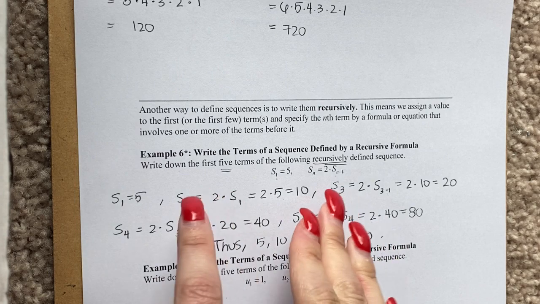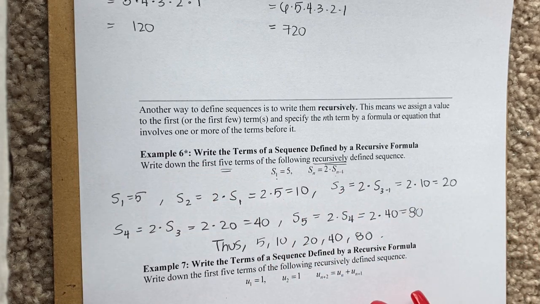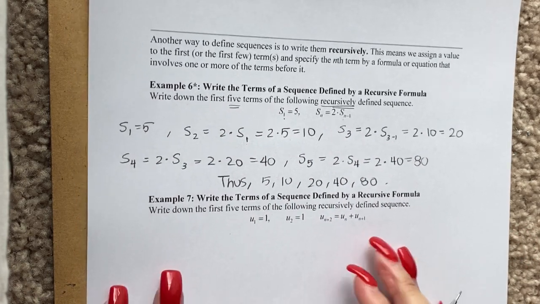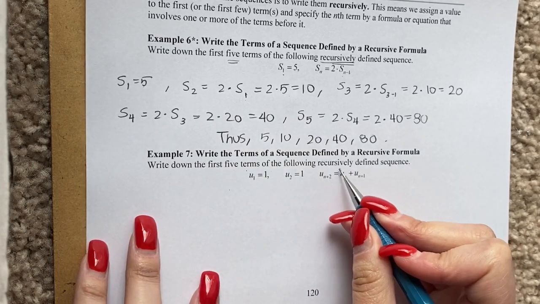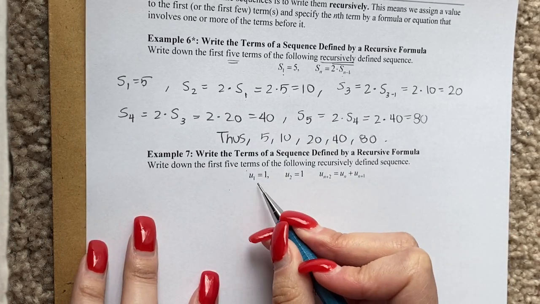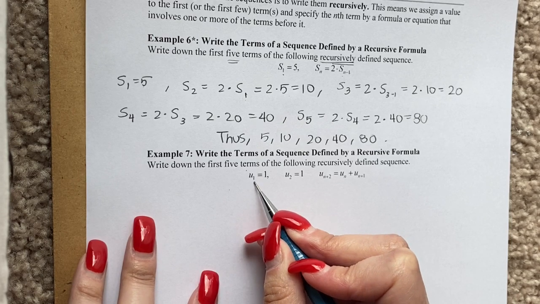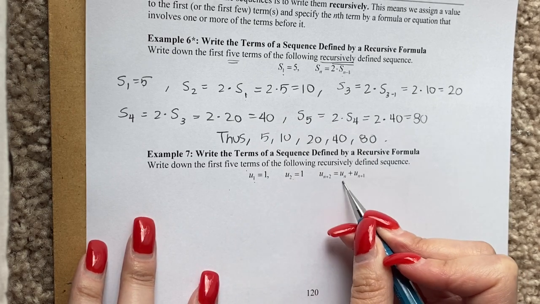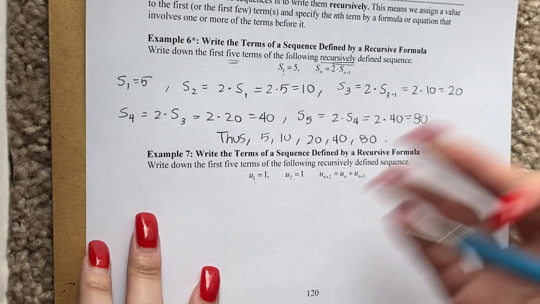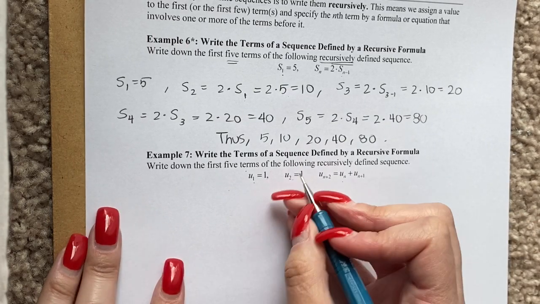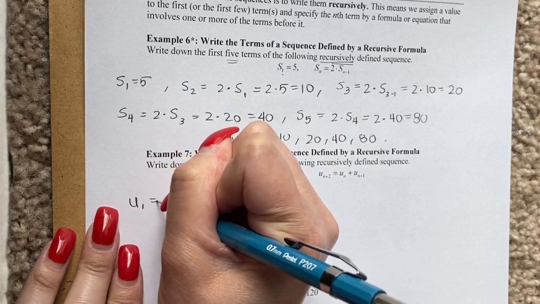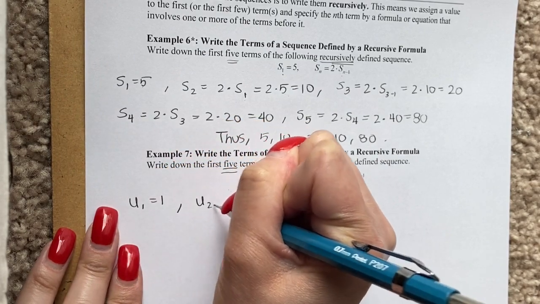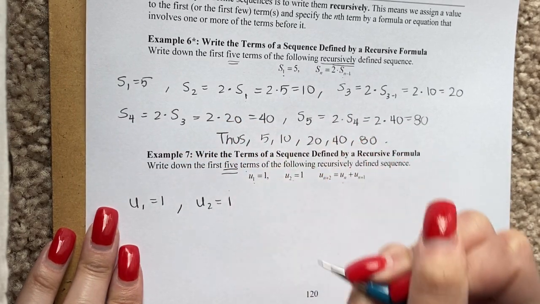And this is not the only way to write sequences recursively. Another example here, we need to write down the first 5 terms of the following recursive defined sequence. Here I'm defining my first term, my second term, and then I'm giving you the formula for the third term and on. Meaning, here they are asking about the 5 terms, so I already have term number 1, term number 2, I already have it here, which is 1.